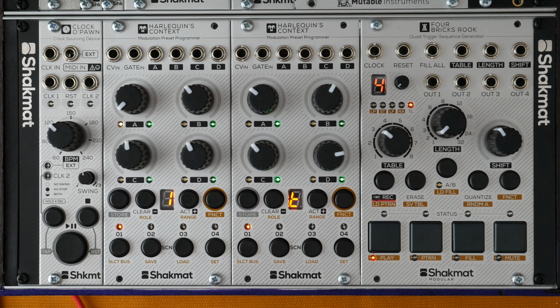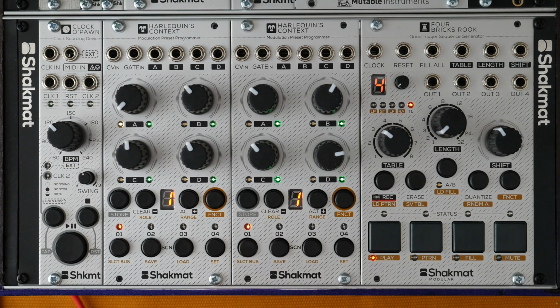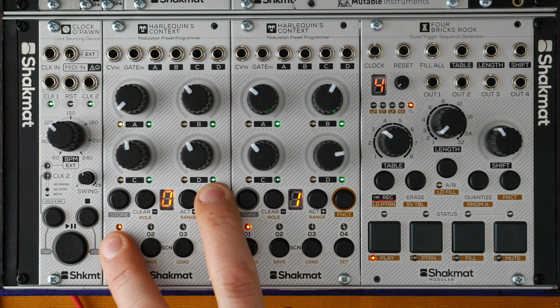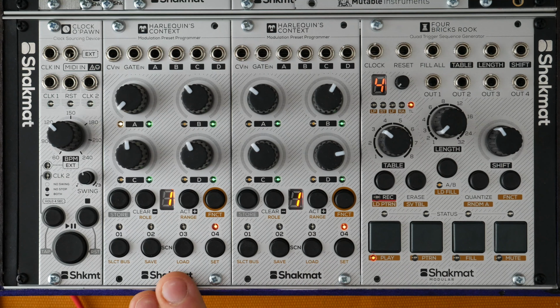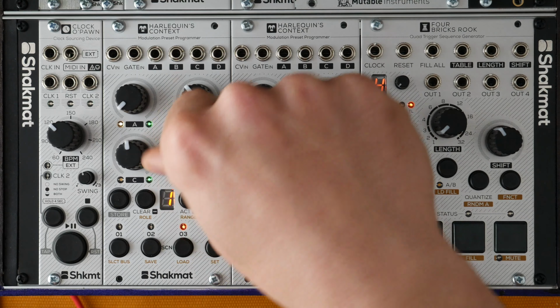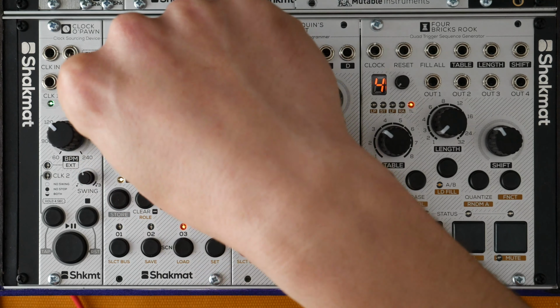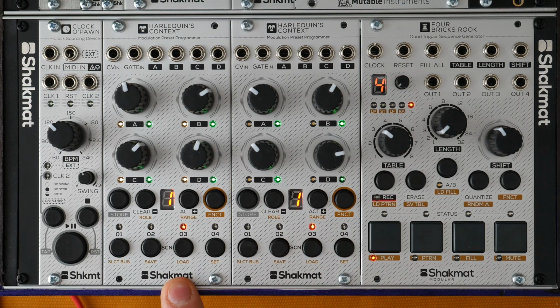Therefore, you can control one Harlequin's context with the other. So first one will be a transmitter, and let's put the second one in receive mode. And as you can see, I can now drive one Harlequin's with the other one. As I said earlier, both modules also handle store messages, so I can store on the first Harlequin, and the other one will understand the message.